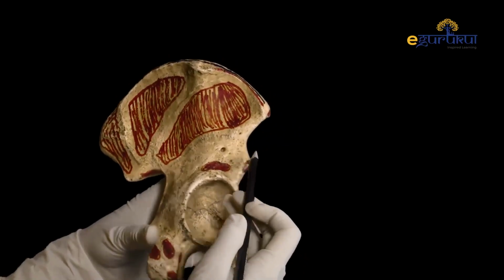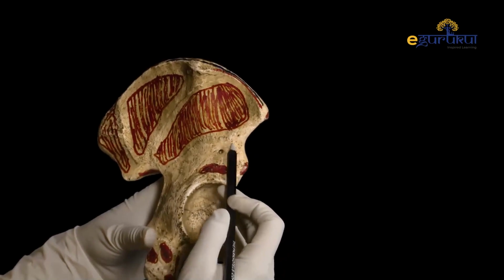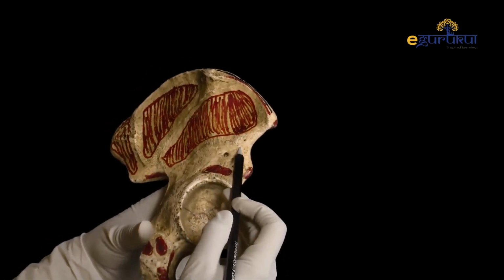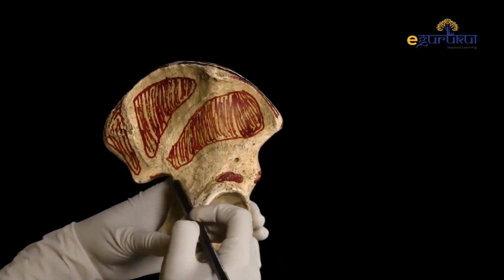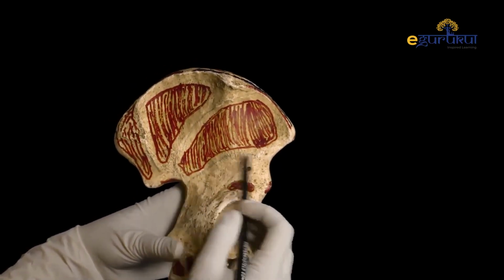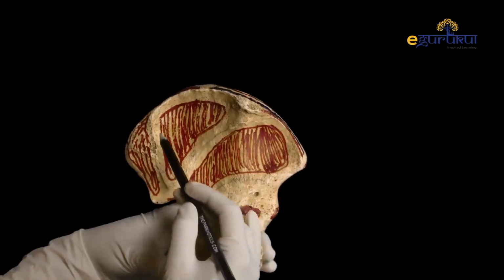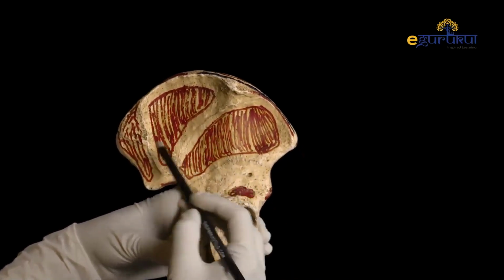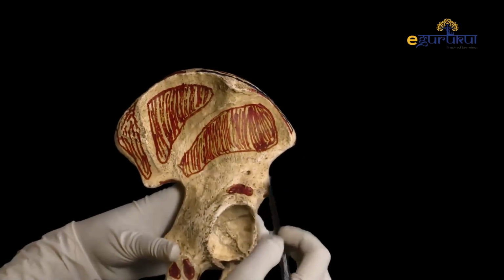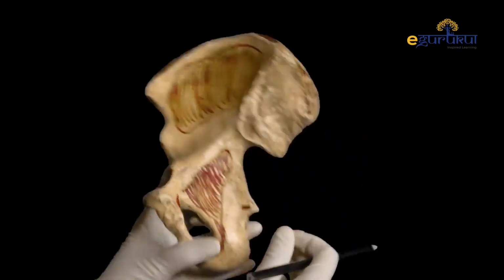Then the inferior gluteal line, which starts just above and behind the anterior inferior iliac spine, goes backwards and downwards again to meet the greater sciatic notch at its apex. So these are the three gluteal lines: the inferior gluteal line, the anterior gluteal line, and the posterior gluteal line, thereby dividing the gluteal surface into 4 parts. So this was about the general features of the ilium.